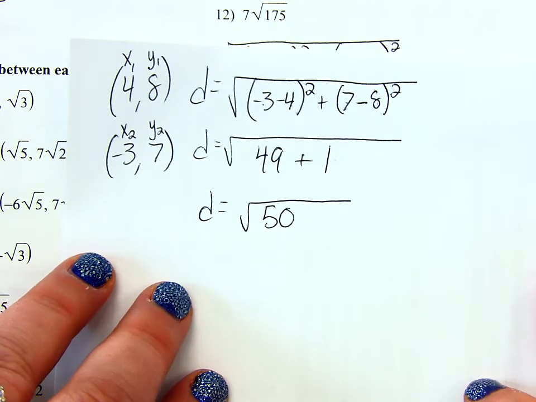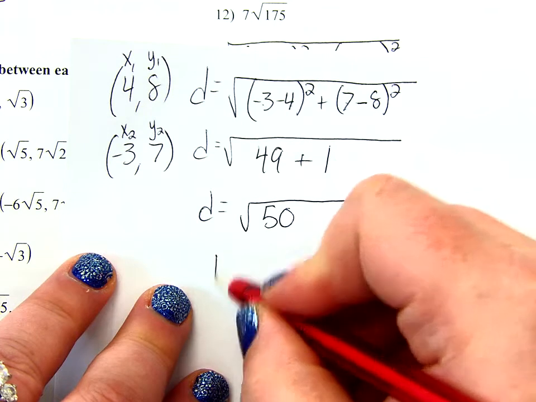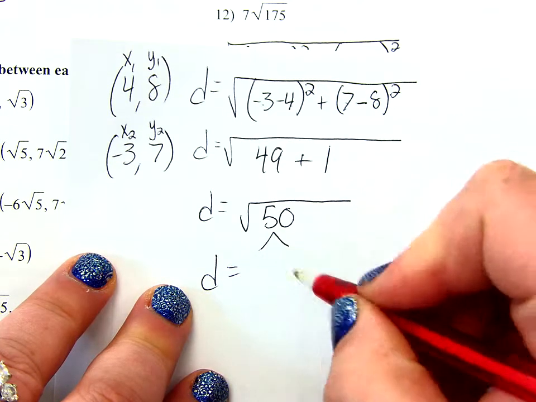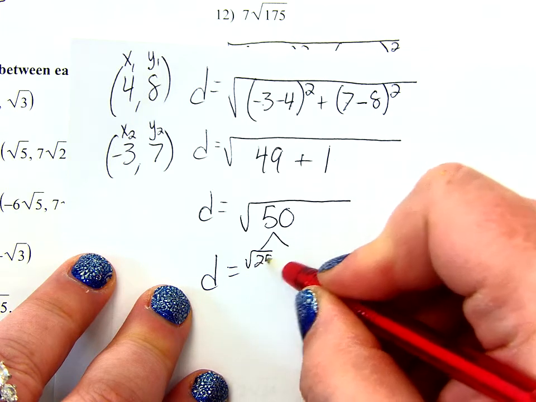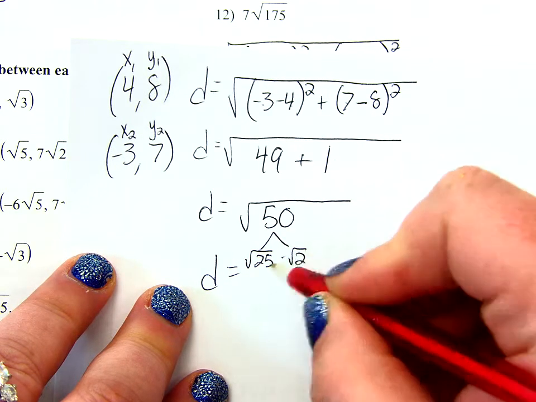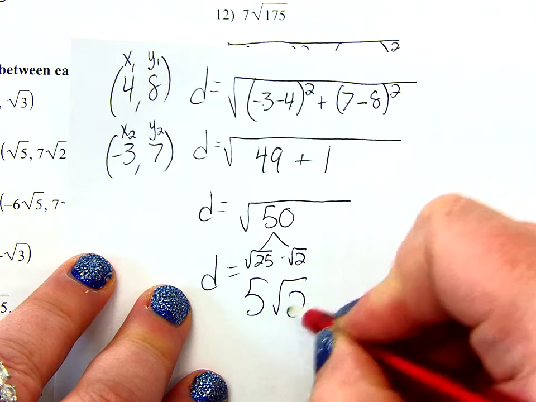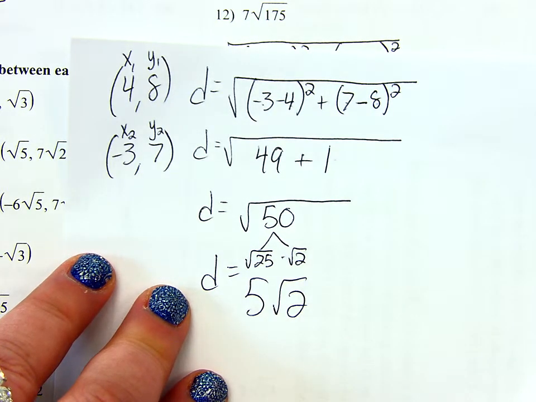So now I take the square root of 50. The square root of 50 isn't a nice number, but I can simplify that radical to be 5 root 2. Because I would split it up into 25 times 2. So I get 5 root 2 as the distance between those 2 points.